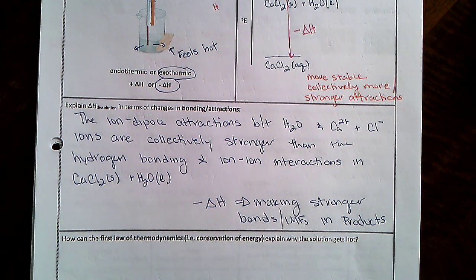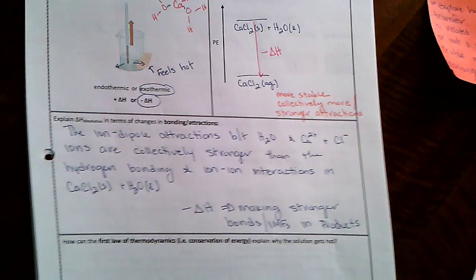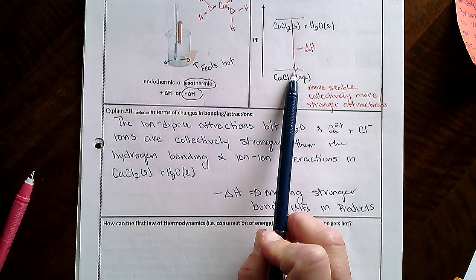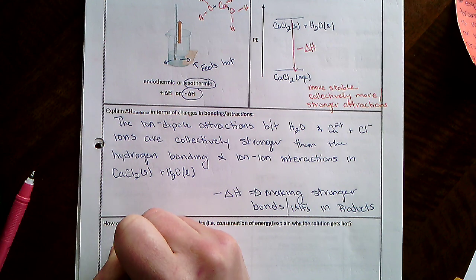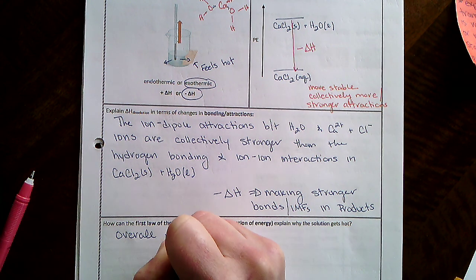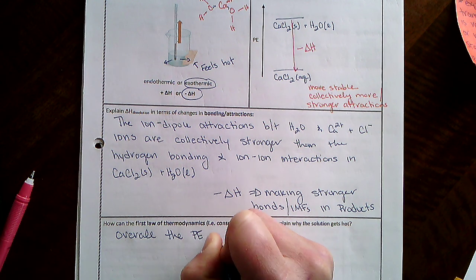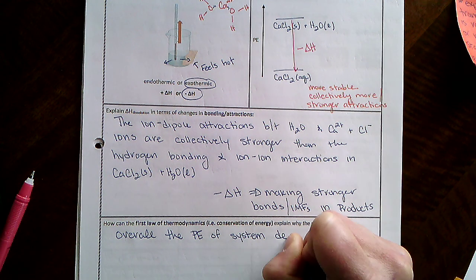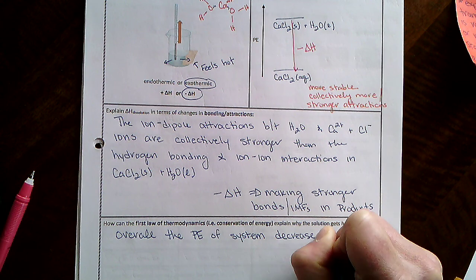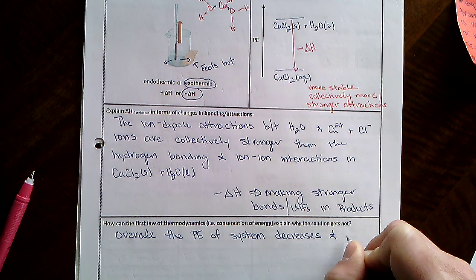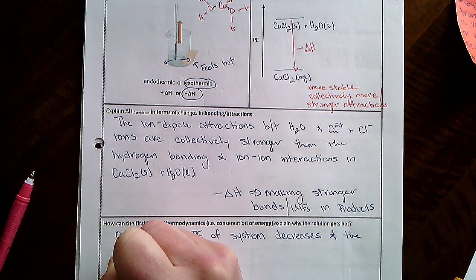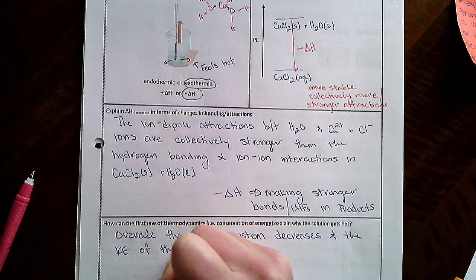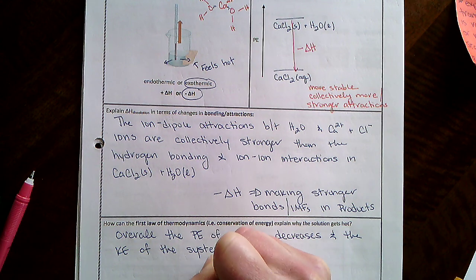What's happening to the potential energy of the system? It's decreasing. So overall, the potential energy of the system decreases, and that means the kinetic energy of the system increases.